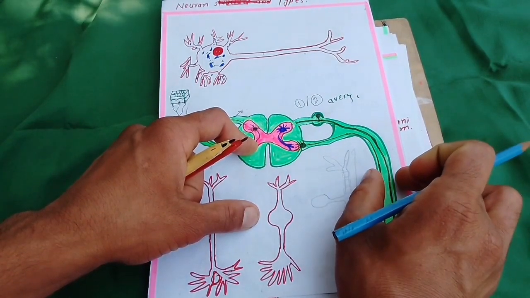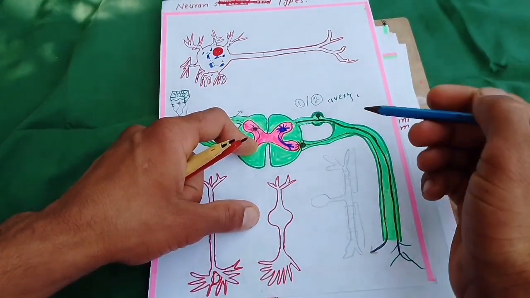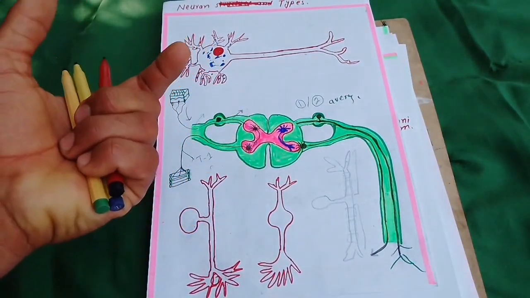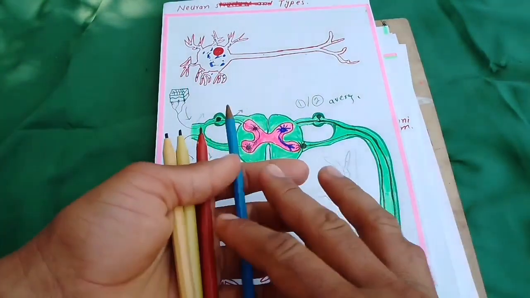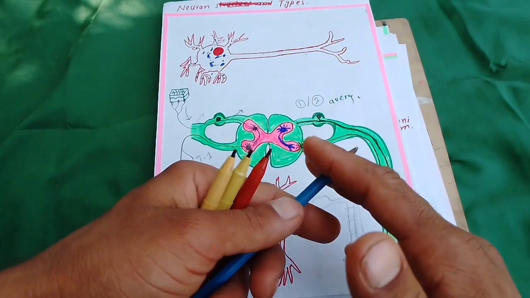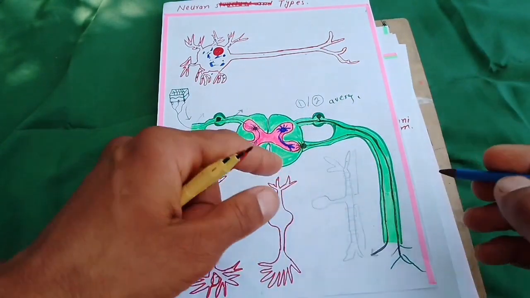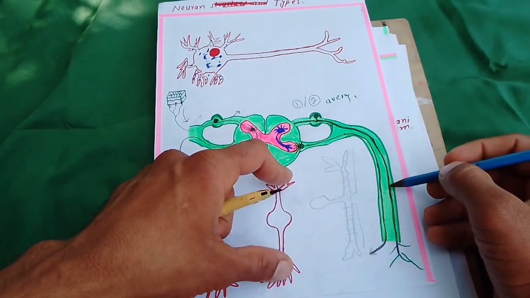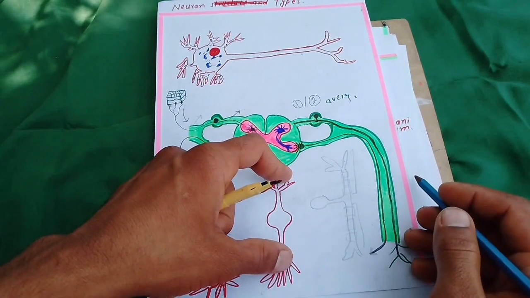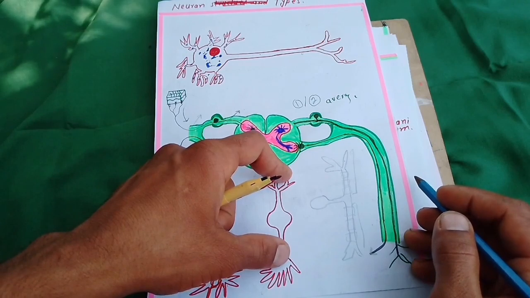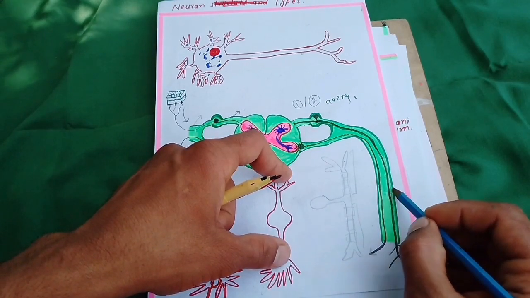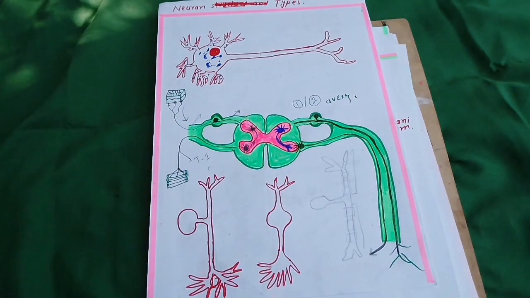When these axons combine together, they make a nerve. This is the true axon. Okay, here I proved only this point, that a nerve is a bundle of axons. A nerve is a huge mass of axons. Some people say that this is the dendrite and this is the axon. This is a confusing concept. So the nerve is a huge mass of axons.